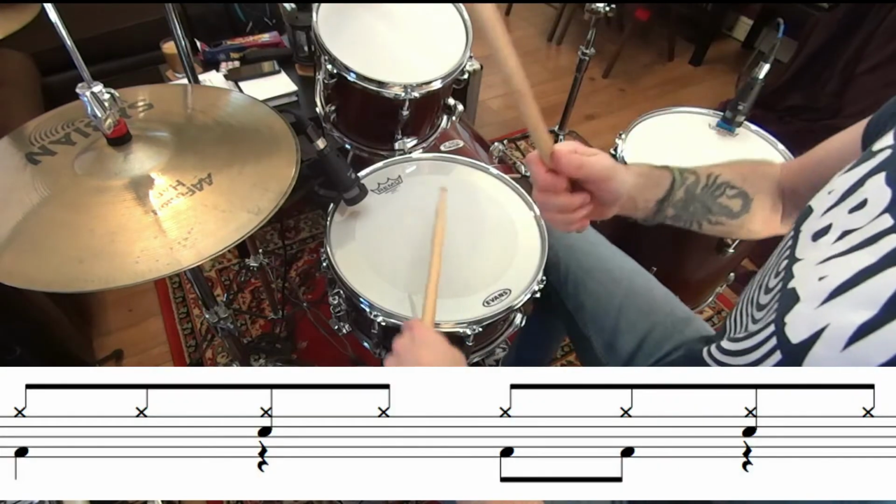Let's now have a little bit of fun with this. We can go through these rhythmic examples and play them in different ways. So here's an example of me playing just one bar of each of the rhythms that we've looked at in these exercises.